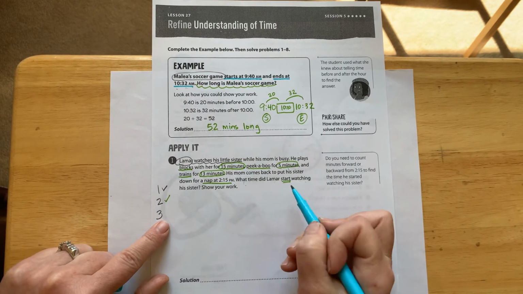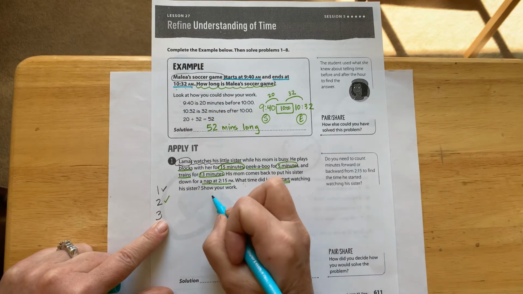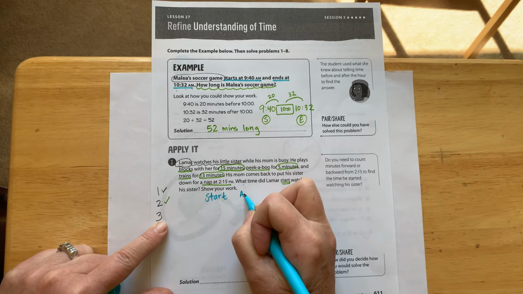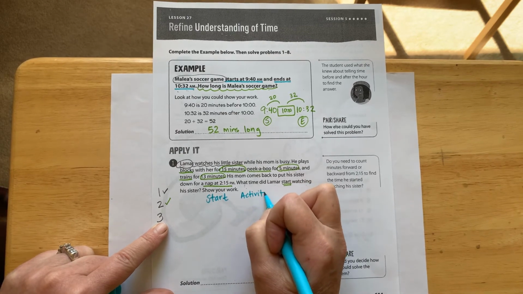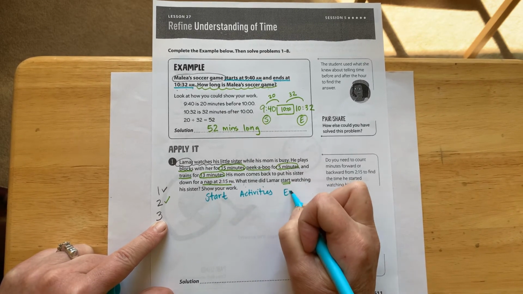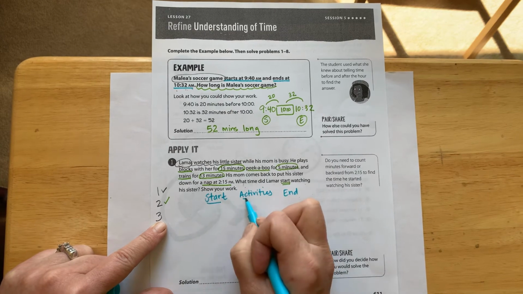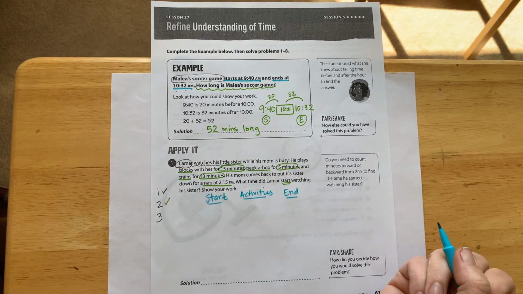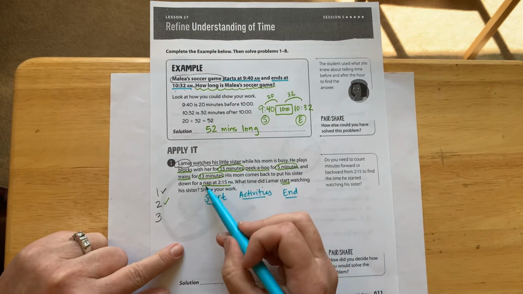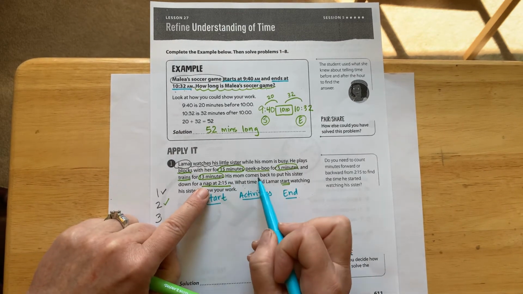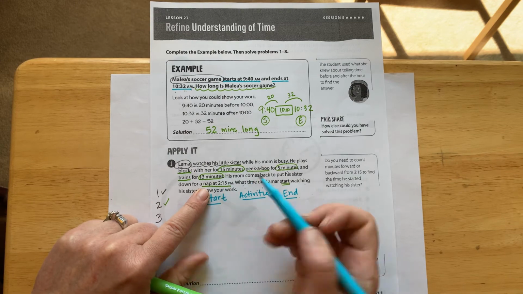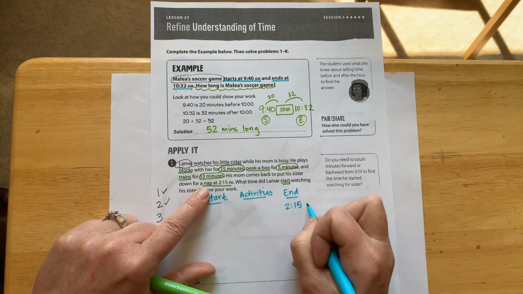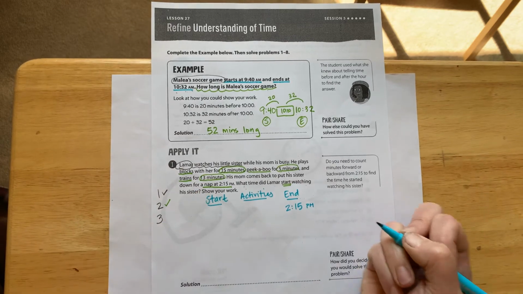So my strategy, since we don't know that we have a start time, we have the activities, and we have an end time. We need to know all of these. Which ones did they give us? Well, Mom put sister down for a nap at 2:15. So that's when all the playing ends. The playing ends at 2:15 p.m. What else did they give us?